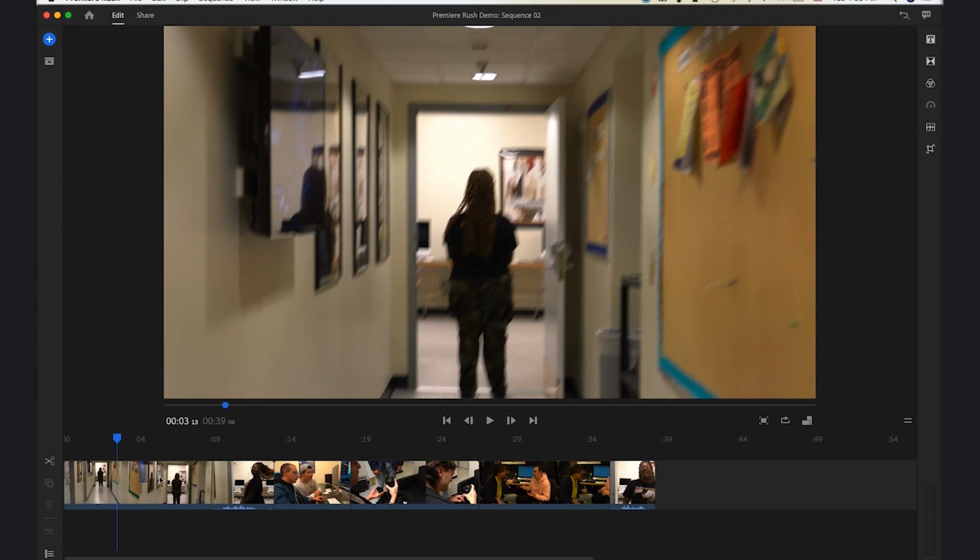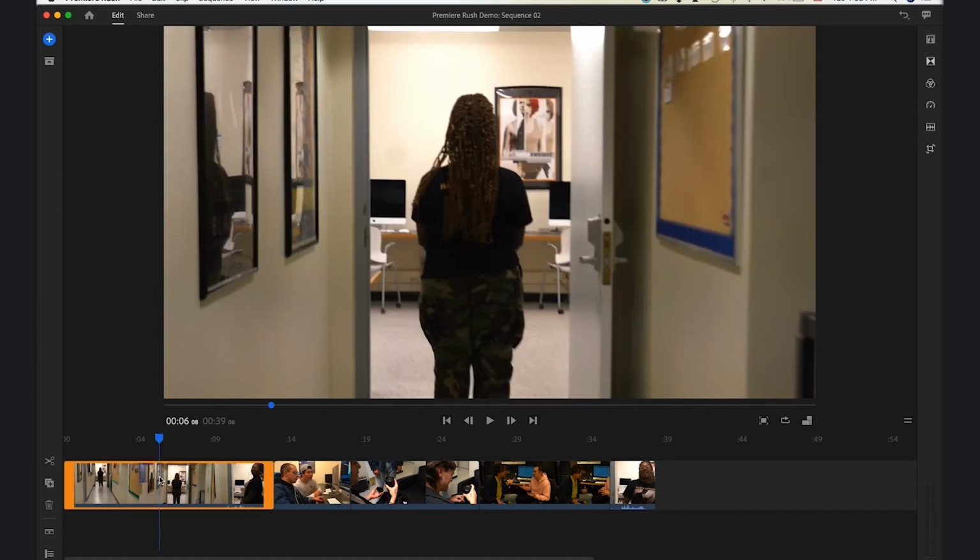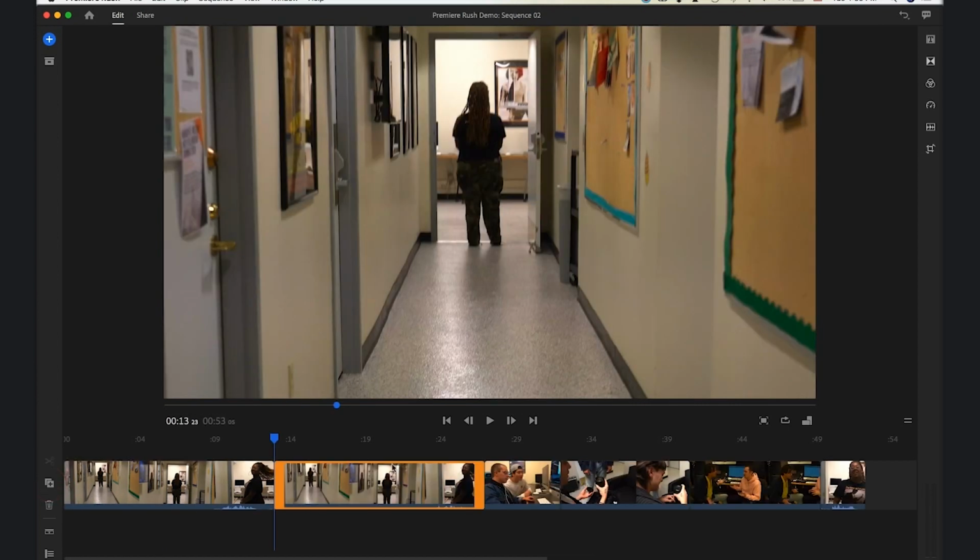The next tool that I want to cover is duplicate. Underneath the scissors, we have a duplicate tool, and it is pretty self-explanatory. All I want to do is select the clip first, and when I press that button, it is going to duplicate that clip or make a copy of it.